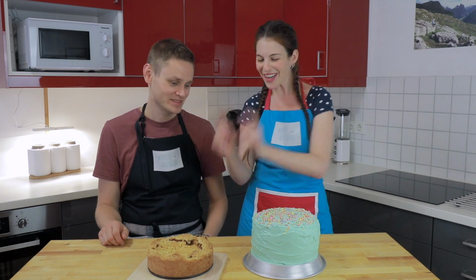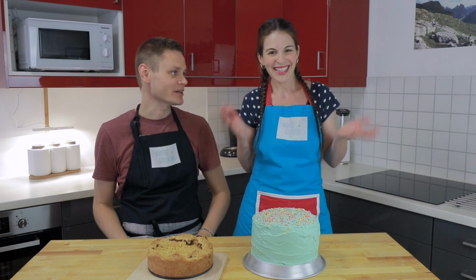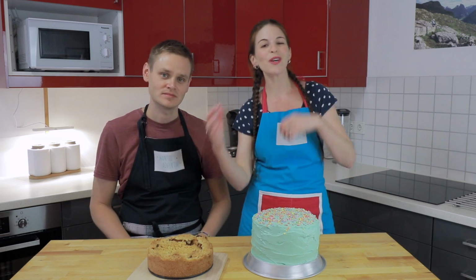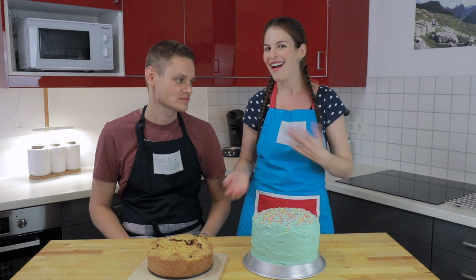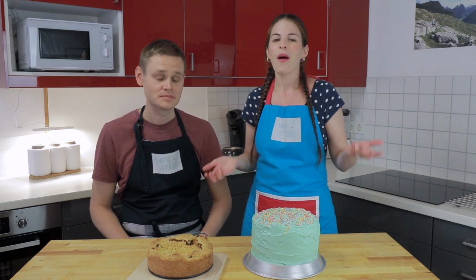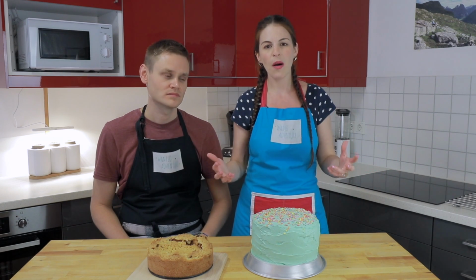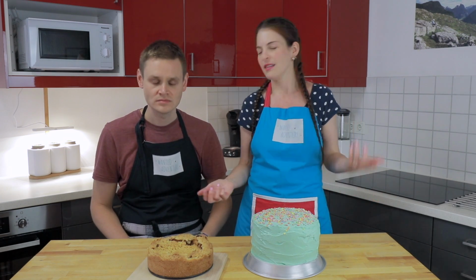Ta-da! Here we've got the cake that Stefan made. And here's the cake that Dana made. And now, in both countries, Germany and the US, there are so many different kinds of cakes, lots of different cake types. But generally speaking, there are some overall differences that we've noticed.